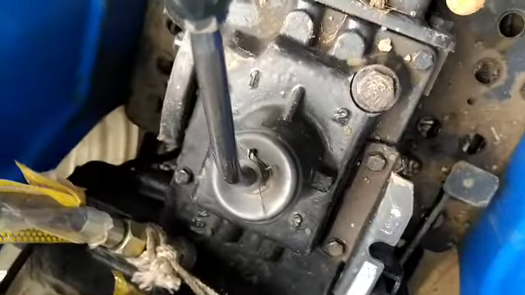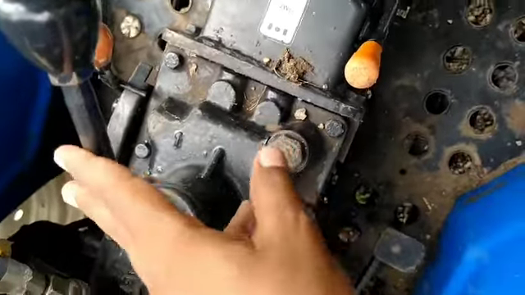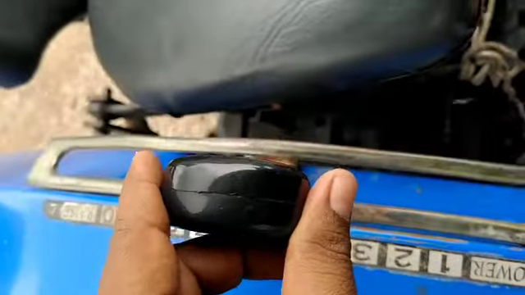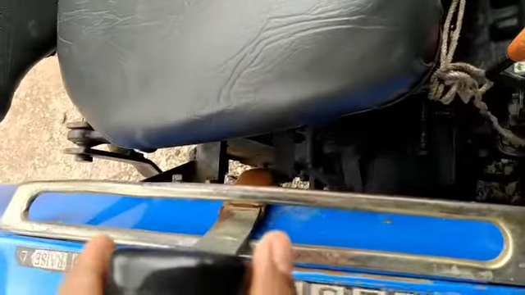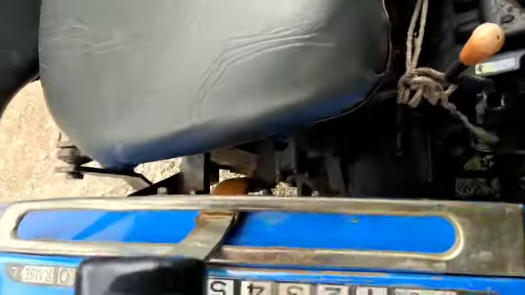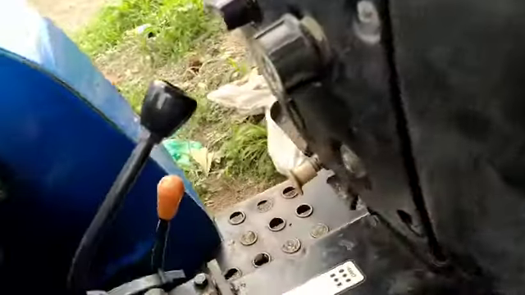Then this is the gearbox lever. This is the high-low gear. Then this lever is the PTO gearbox lever. Then this is the hydraulic lever. This hydraulic lever controls the depth of the implement. In this tractor seat, here is the gearbox assembly.